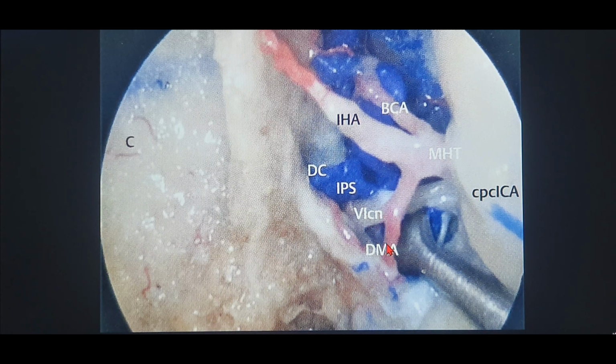So it also supplies the proximal part of the 6th cranial nerve, that's the abducens nerve. So two points you have to remember about the dorsal meningeal artery: it supplies the dura of the superior part of the clivus, and the second thing, it supplies the proximal part of the 6th cranial nerve, the abducens nerve.